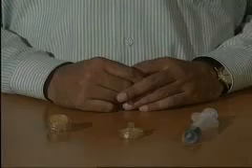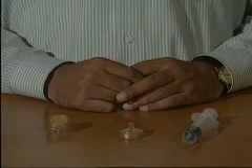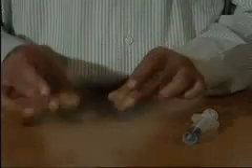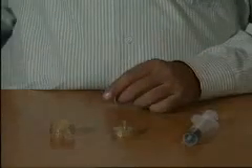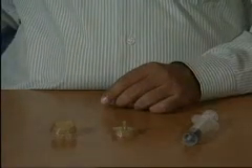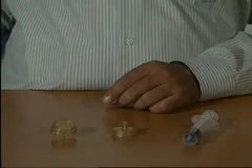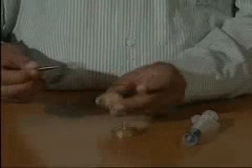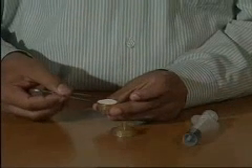The other type is the membrane filter. This is a membrane filter assembly. This is the cellulose membrane which is to be fitted in the assembly.